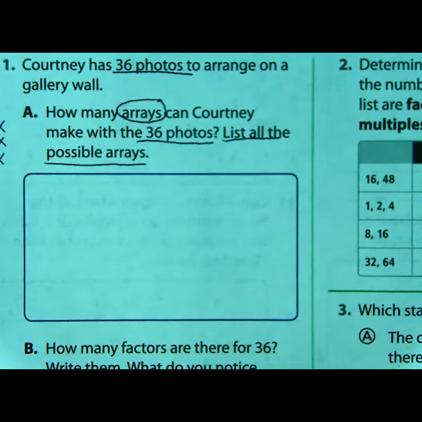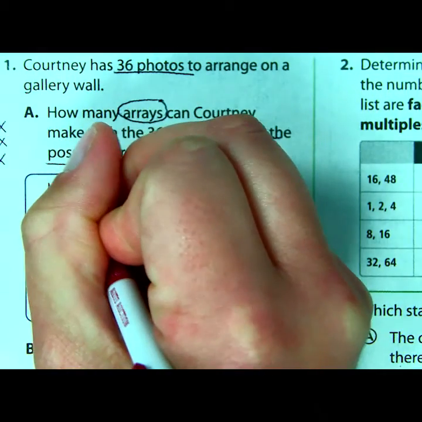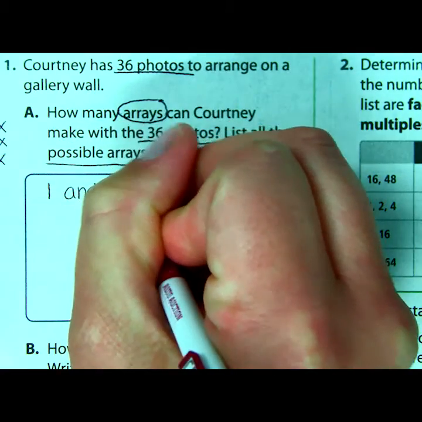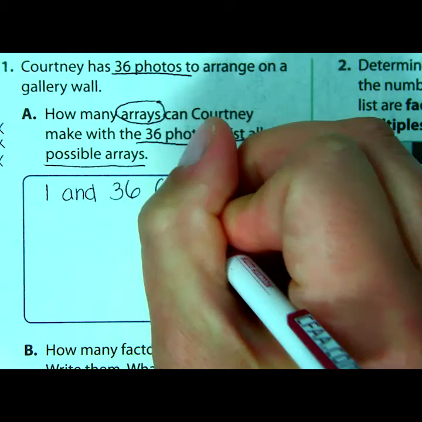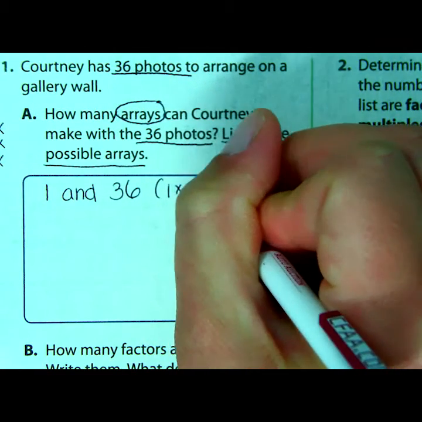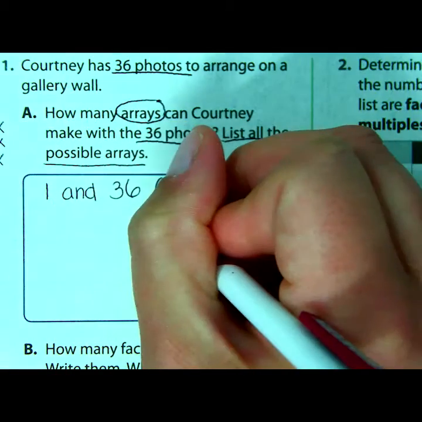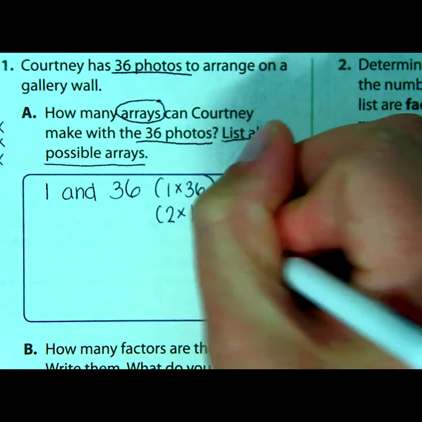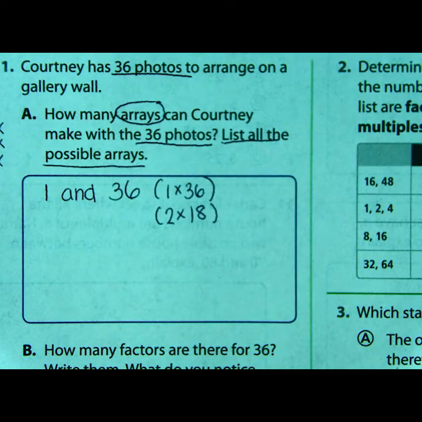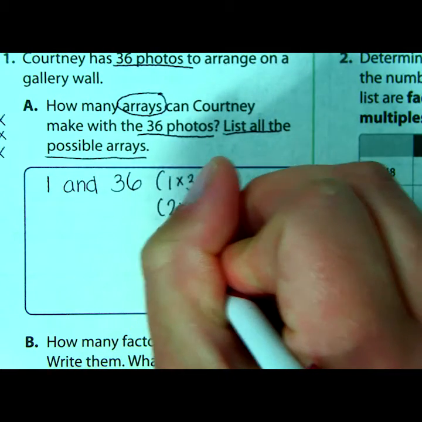So now let's think of 36. Well, I know that I can make an array of 1 and 36, or 1 by 36. I'm just going to write that 1 times 36. Now, 36 is even, so 2 can also go into 36. I could make an array that's 2 by 18. I know that 3 goes into the number 3, and it also goes into the number 6 evenly, so 3 must go into 36. That'd be 3 times 12.